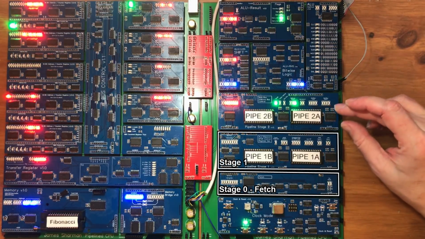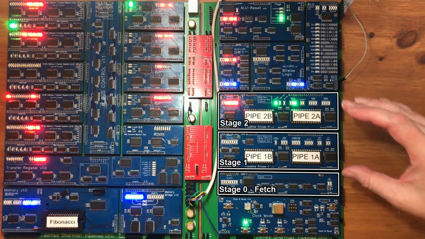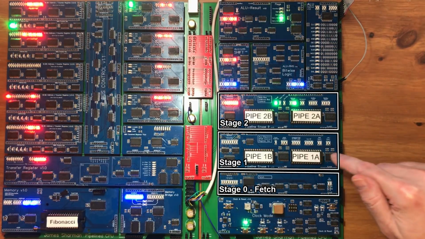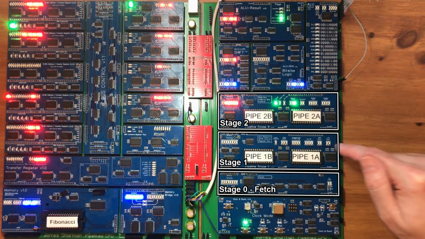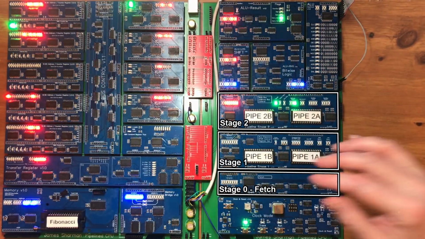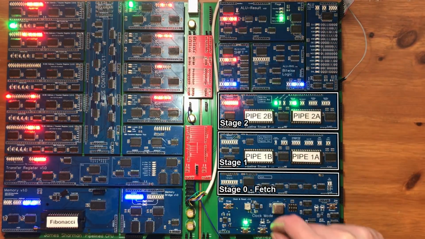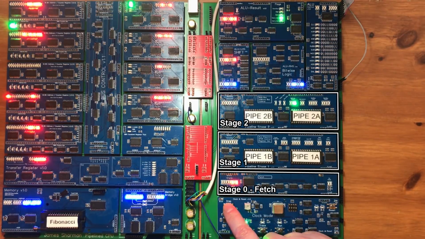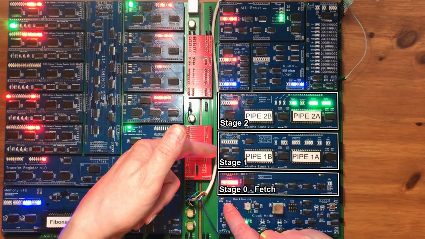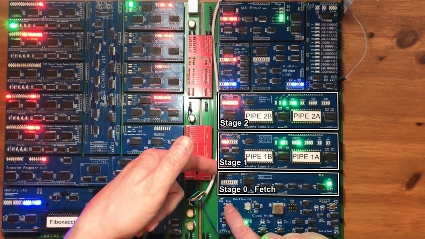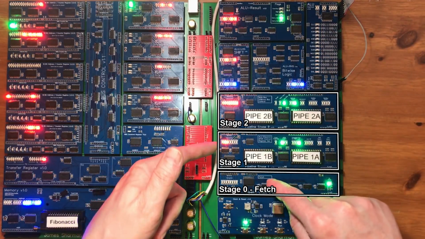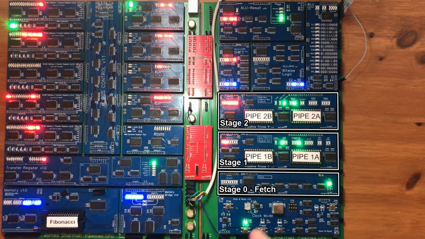Pipeline stage 1 and pipeline stage 2 are where the real work of the processor happens. They're basically machines that are toggling all of the control lines in the ALU and in bus control in order to make things happen. If we step the processor, we can see instructions progress up the pipeline, firing the different control lines, activating the ALU, and generally just making things happen.